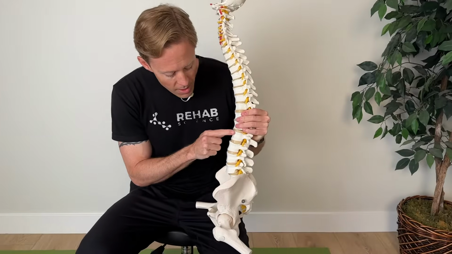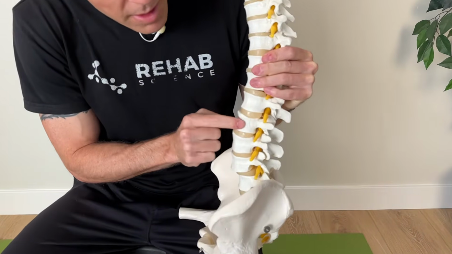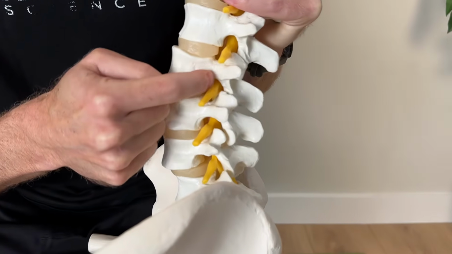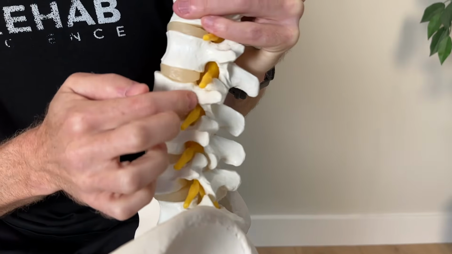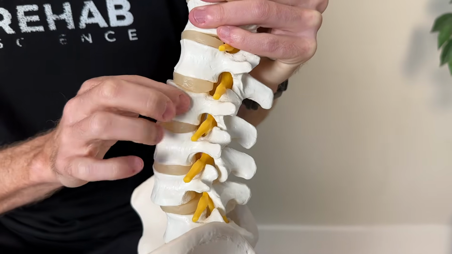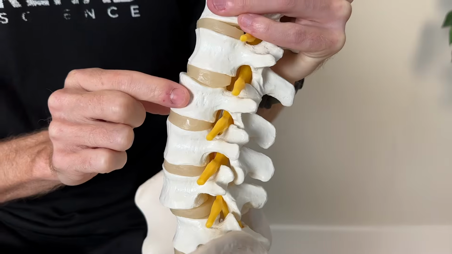So again, what happens with spondylolisthesis is that we see a slippage or movement of the vertebral body. So if you look here on the model, our low back is these bottom 5 vertebrae. This big piece in the front is the vertebral body, and with spondylolisthesis you'll see a pars defect or a fracture, a crack in the bone back here, which when this breaks, it allows the vertebral body to shift forward or backward.